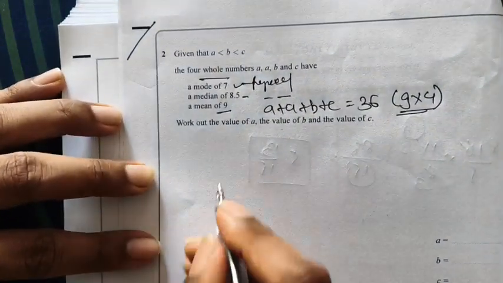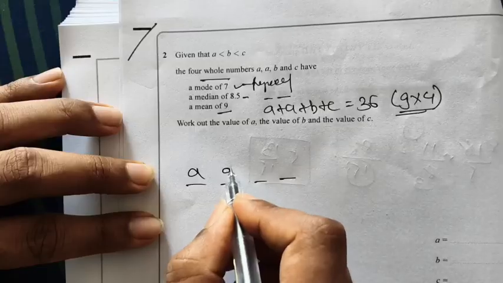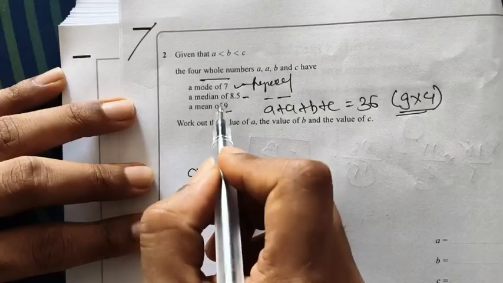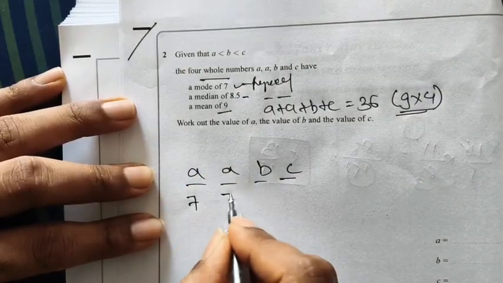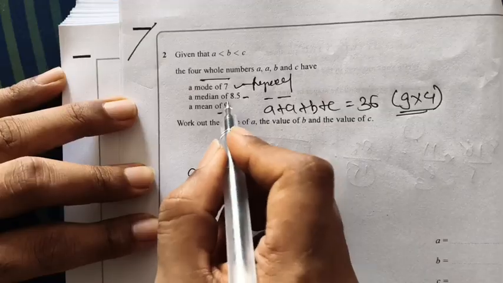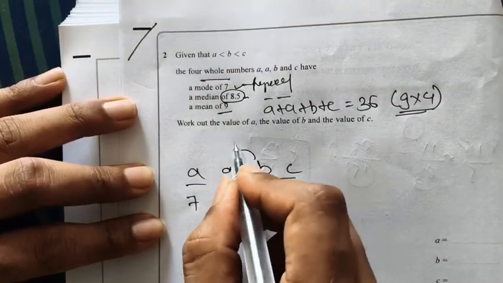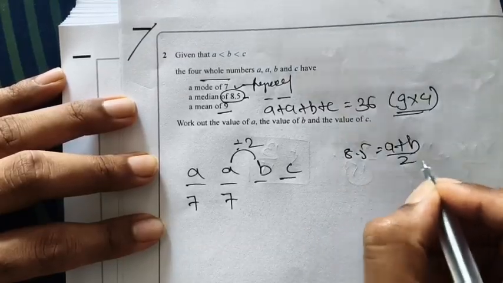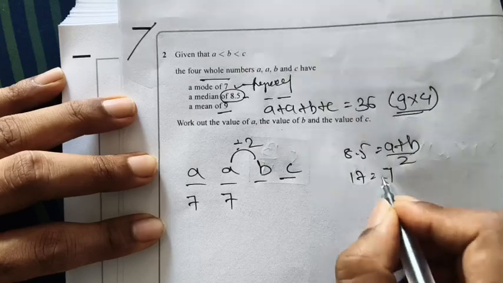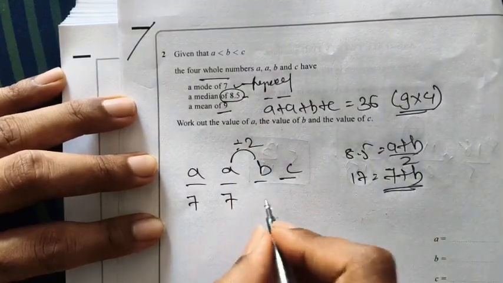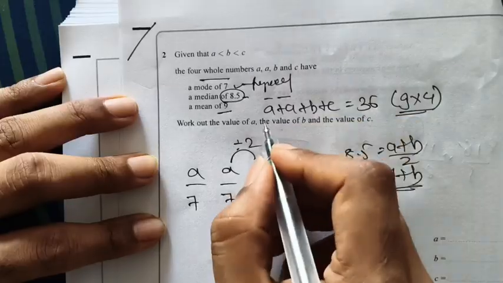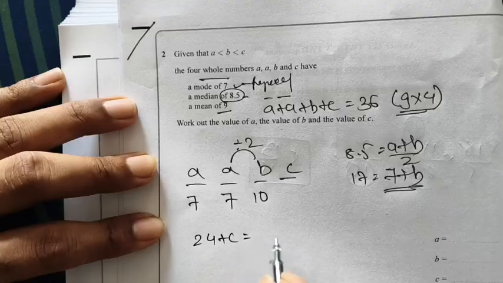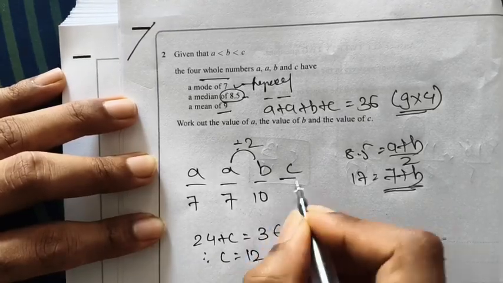So in such cases what you should do is just write 1, 2, 3, 4, A, B and C, correct? Mode of 7. As mode is 7 and median is more than that, we clearly know 7 is going to be here. Now it's about median, right? Median is nothing but A plus B divided by 2. So we know 8.5 is equal to A plus B divided by 2, which is 17 is equal to A, which is 7, plus B. So obviously our B stands for 10. Now what is B plus C? 7 plus 7 is 14. 14 plus 10 is 24. So 24 plus C is going to be 36. Hence my C is going to be 12.